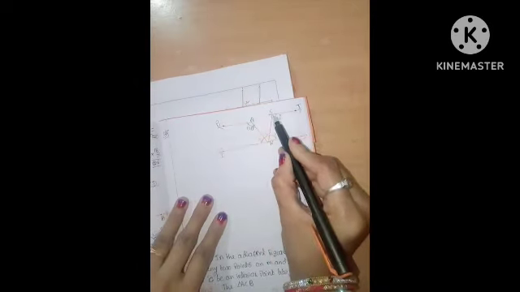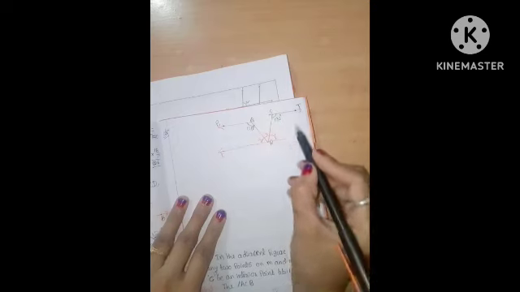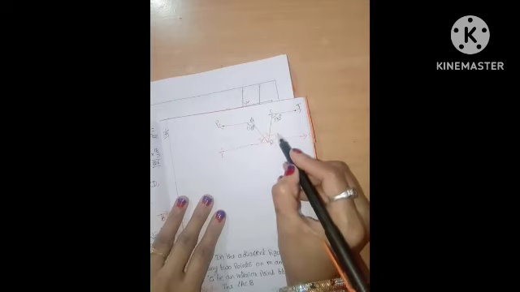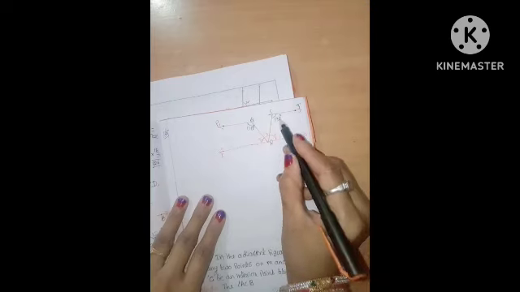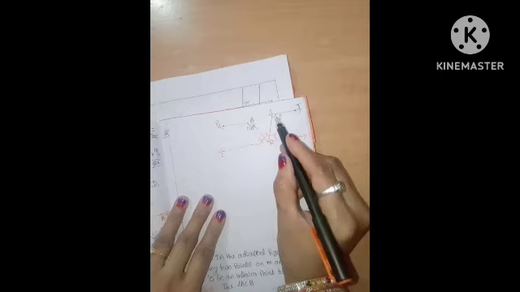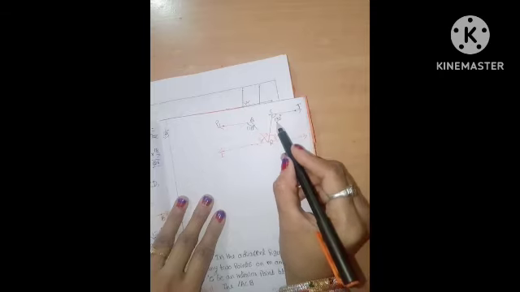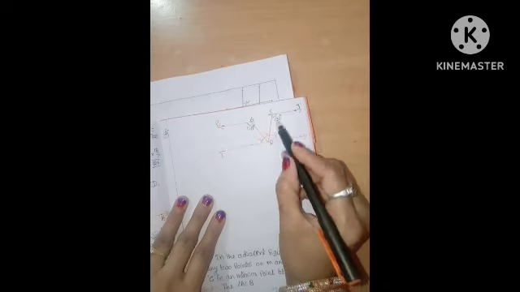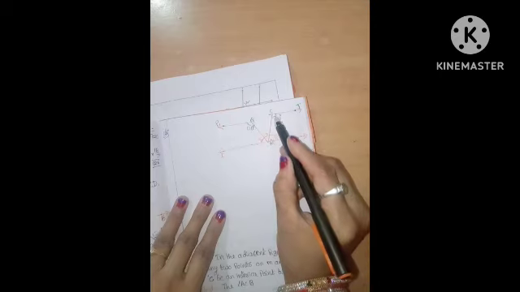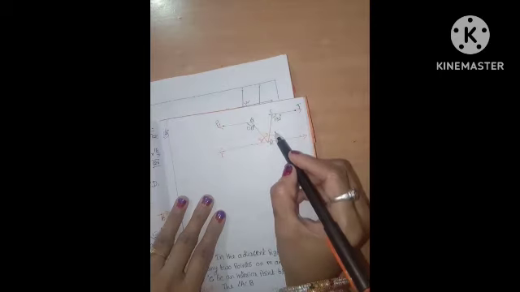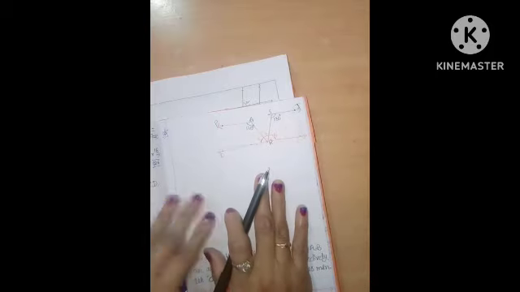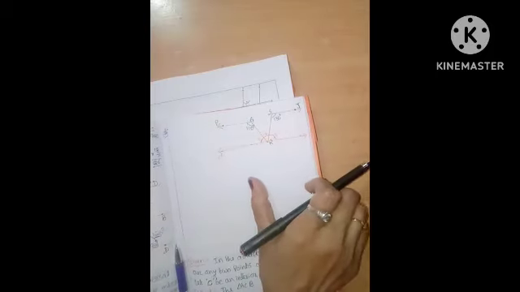And next, on this side also, ST is parallel to L. Are these two interior angles or exterior angles? Interior angles. Why? Because they are inside. So interior angles on the same side of the transversal. SR is the transversal here. So the sum of these two is equal to 180 degrees. That property we are using in this problem.